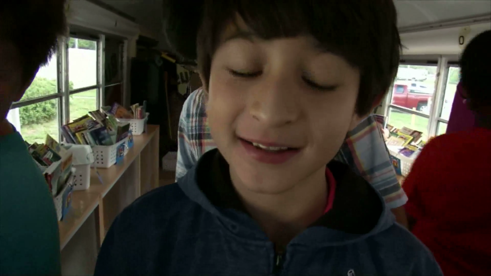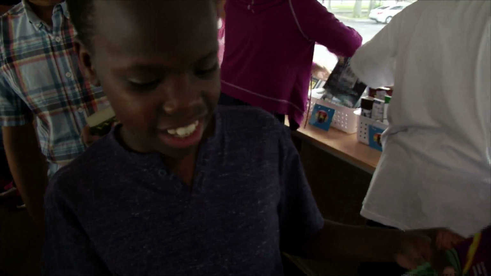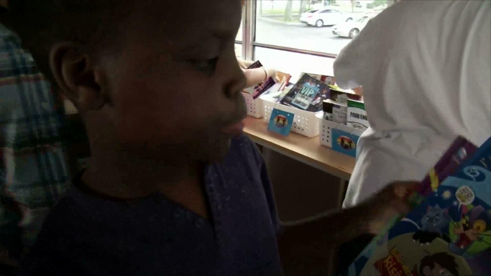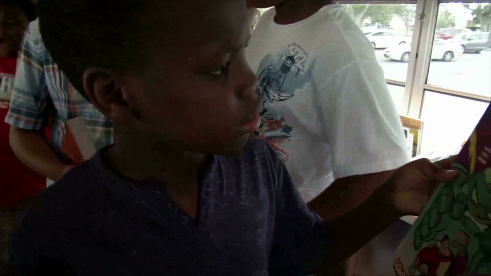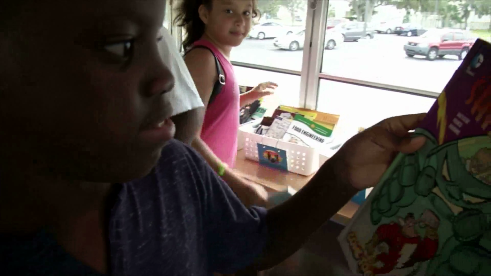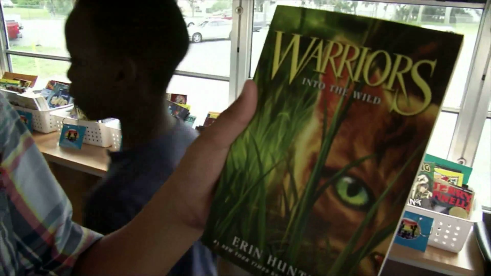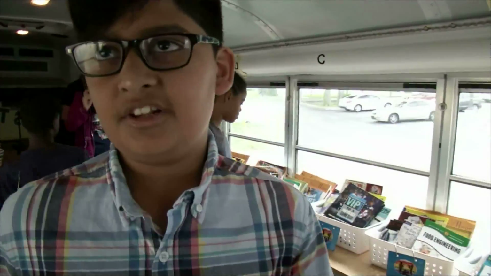I like the cars and the bikes. I got the superhero dog, like Superman, and I got Shazam. We have given away lots and lots of books, and the boxes empty out, and we stock the baskets again, and then we look up, and they're almost empty again. So the kids are just coming on, and they're happy, and they're taking their books, and it's been a really great thing. I got Warriors Into the Wild because there's a lot of books about it and it's interesting.